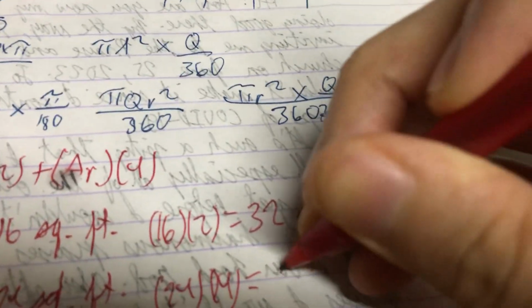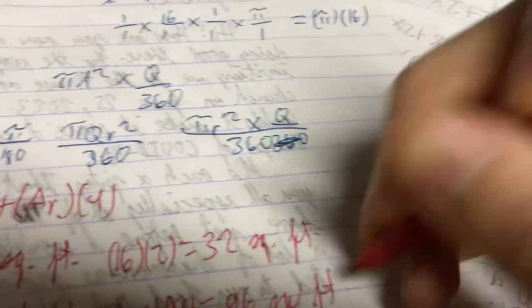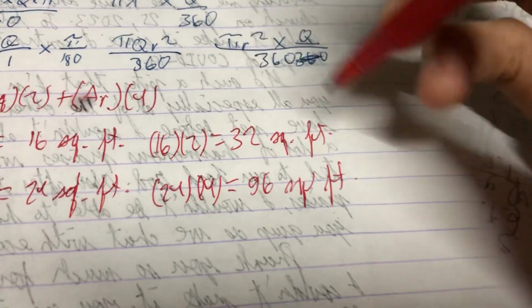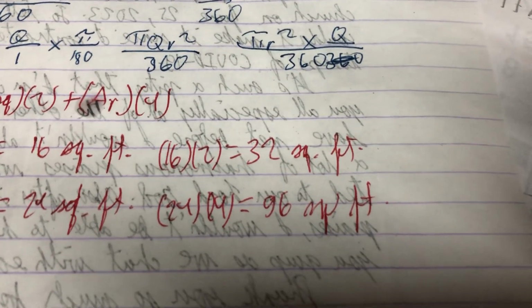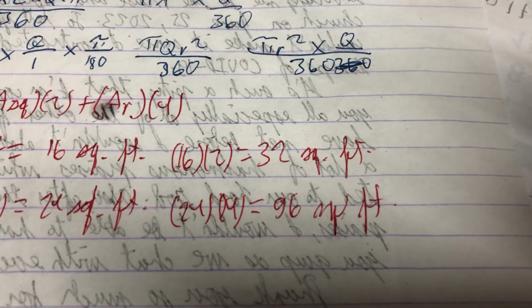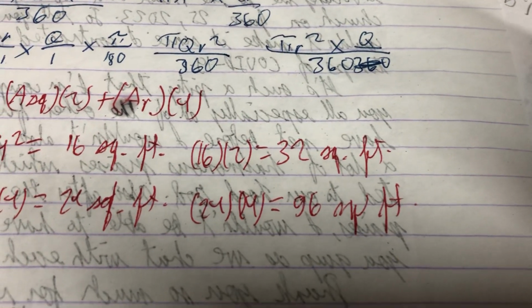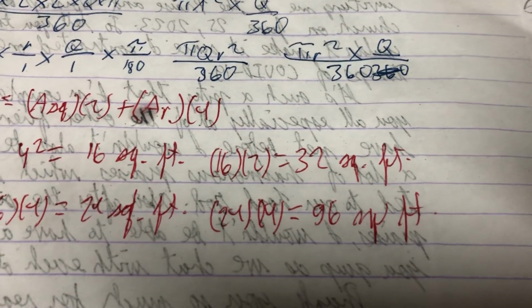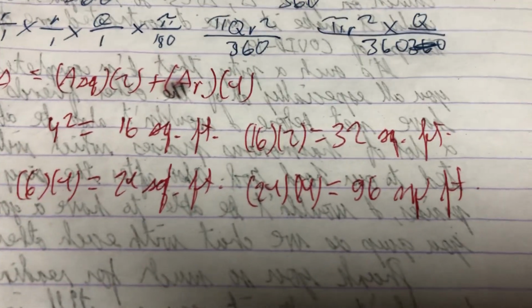So therefore, we should get 96 square feet. But we're not done yet. The 32 square feet pertains to the area of the 2 squares in the square prism. The 96 square feet pertains to the area of one rectangle multiplied by 4, since there are 4 congruent rectangles.